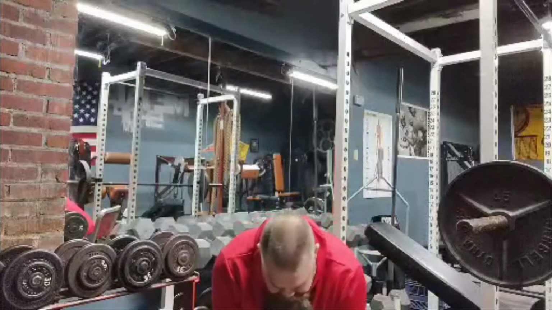1 rep, 2 reps, 3 reps, 4, 5, 6, 7, 8, 9, 10. So when I finish, I just did dumbbell curls, that's what these are, for a set of 10 reps. So I did the movement 10 times, so that set was for 10 reps.